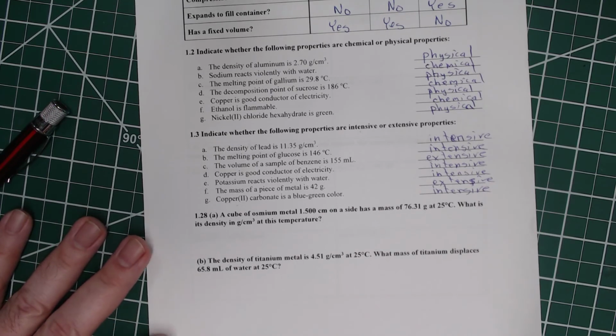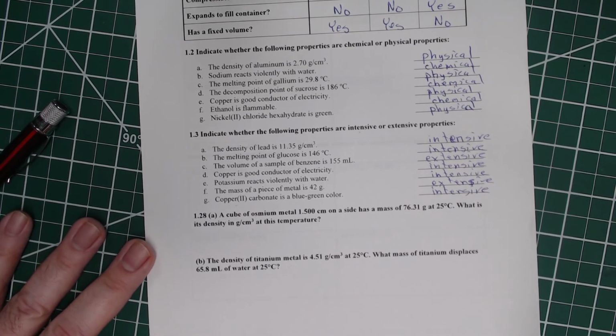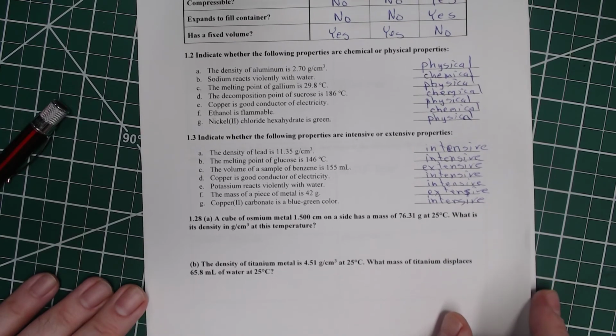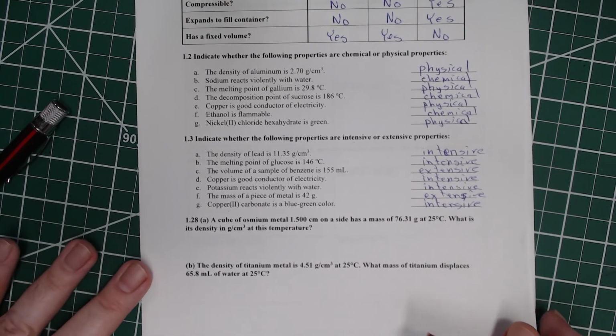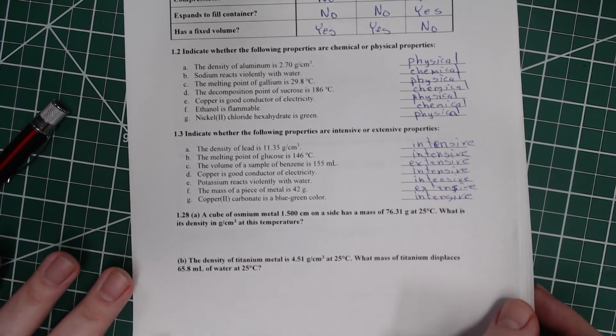So it is a distinctive color. When they first built that Statue of Liberty, it was just copper. It didn't have that blue-green color to it yet. That must have been quite a sight to see.